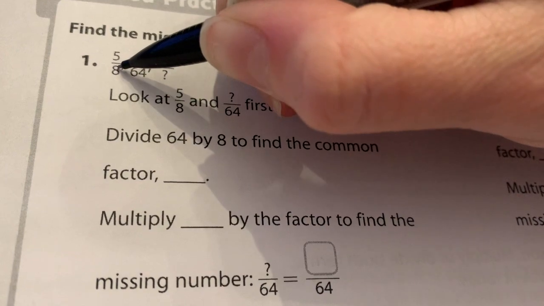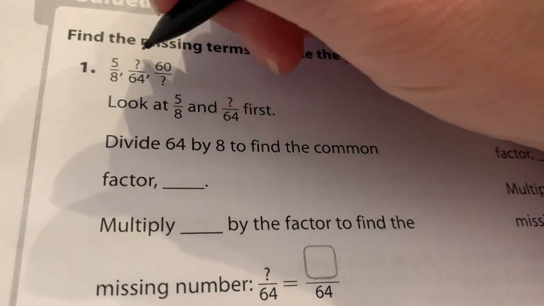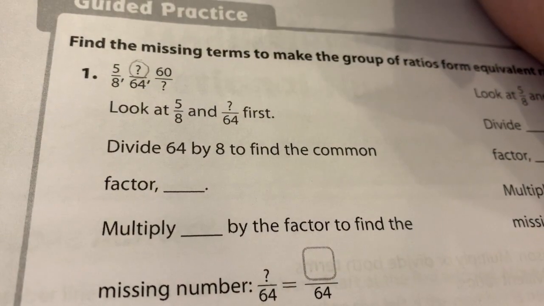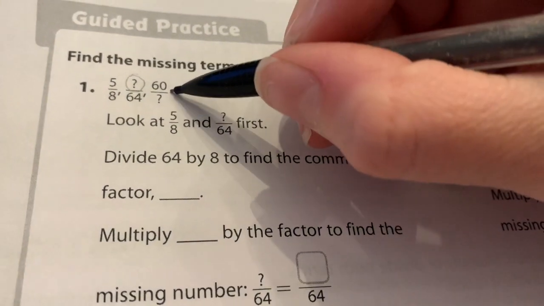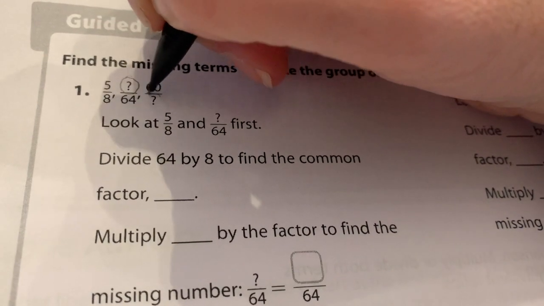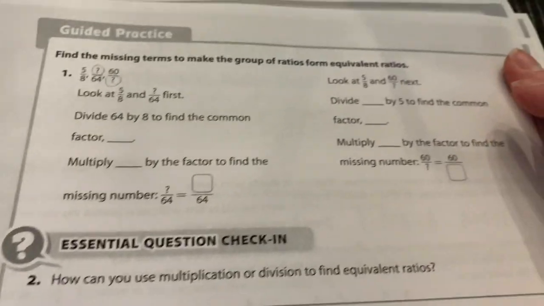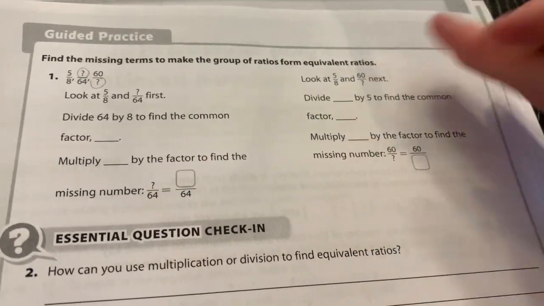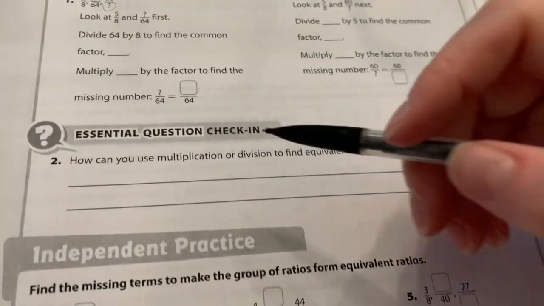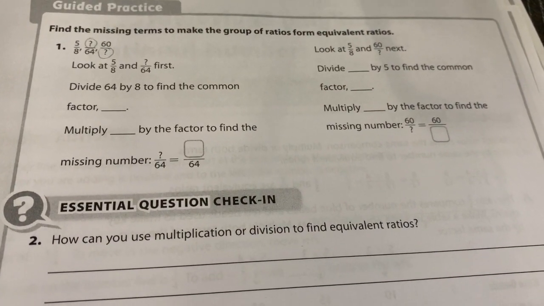So what we're going to do is we're going to fill in the blank by figuring out what was multiplied here. So if I got 64 from 8, what did I multiply by? And then you can use that to figure out this missing term. And then do the same thing for the last one. What did I multiply 5 by to get 60? And then do the same thing here. Okay? So you can go ahead and try these two, both of these, and then unpause and we'll check our answers. Also, make sure you answer the essential question check-in. Okay, let's give it a shot.